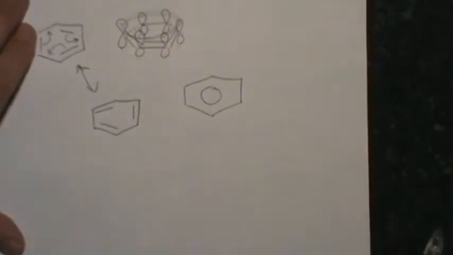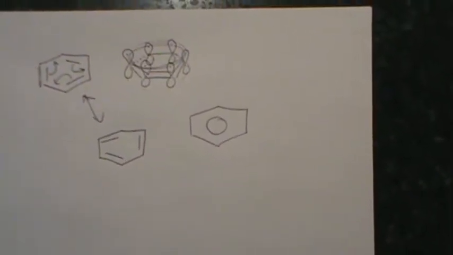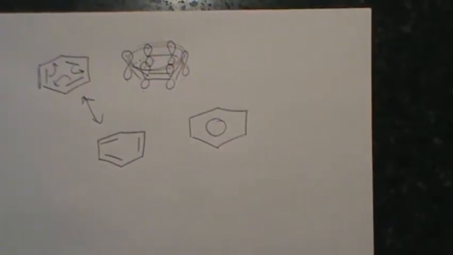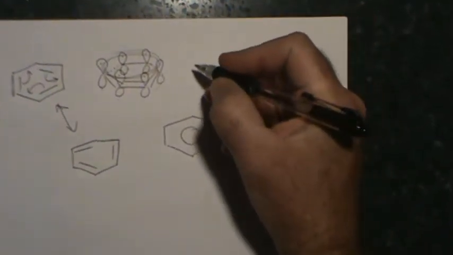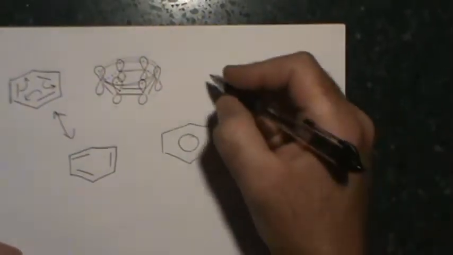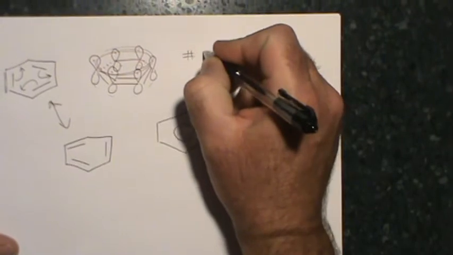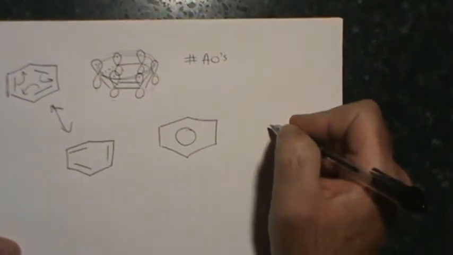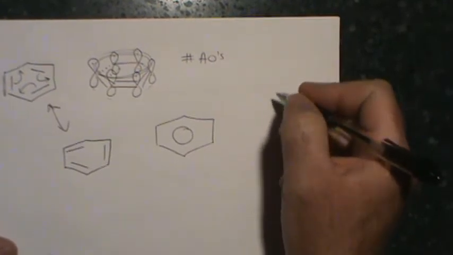Well, you might remember from Organic Chemistry 1, when we first started talking about molecular orbitals and the relationship between atomic orbitals and molecular orbitals, that we had a very simple rule. If you're trying to figure out how many molecular orbitals you should be considering, all you really need to know is how many atomic orbitals there are which make up the molecular orbitals.